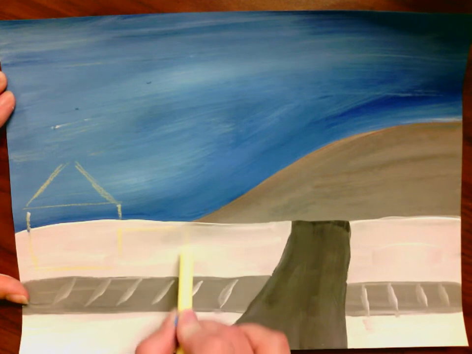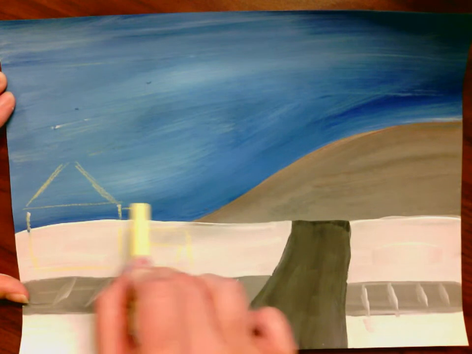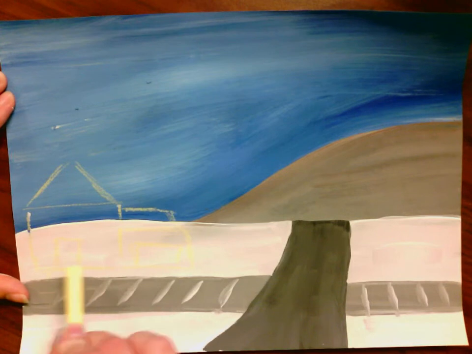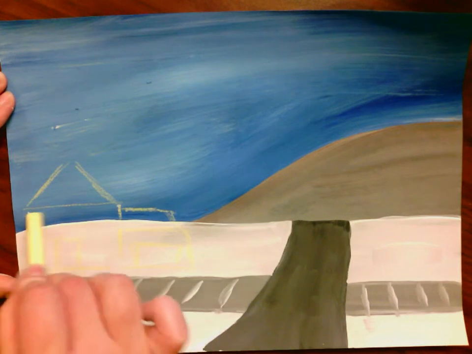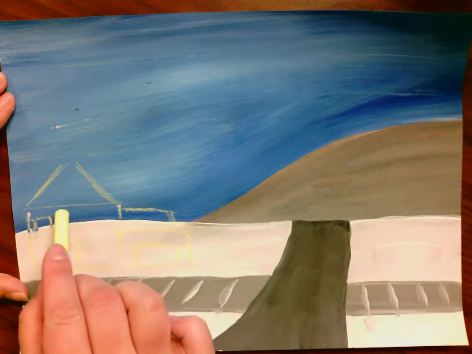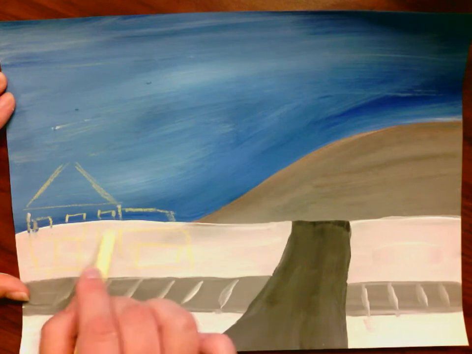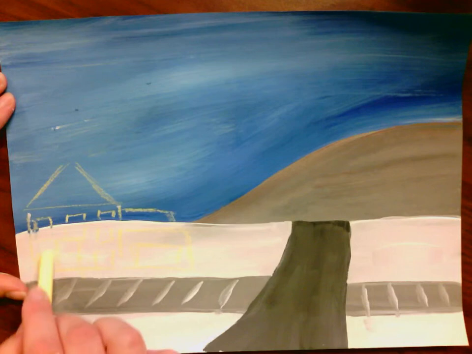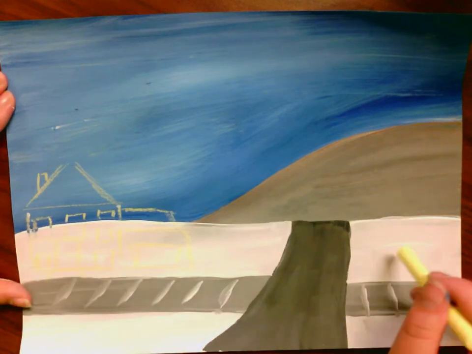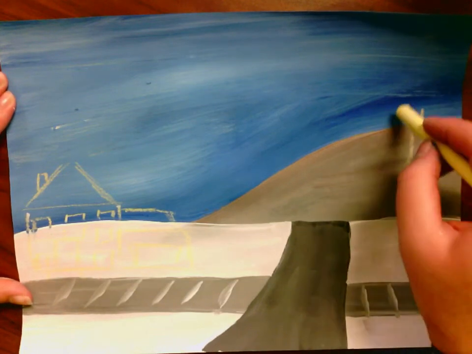Maybe this house has a garage that goes this way. Maybe it has a roof that goes out like that. There's a front door, a little path, and then it has some windows. Now you can see that because I didn't have it all the way dry right there, it's starting to kind of move. The paint's moving somewhere that I don't want it. Okay, this house has a chimney over here. Okay, so I have a detail there, and then maybe there are some trees over here.